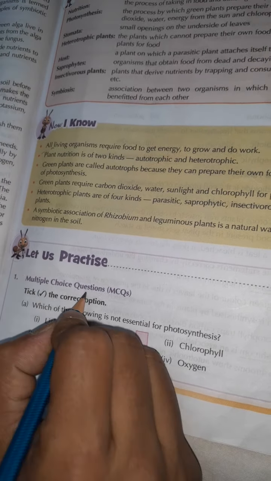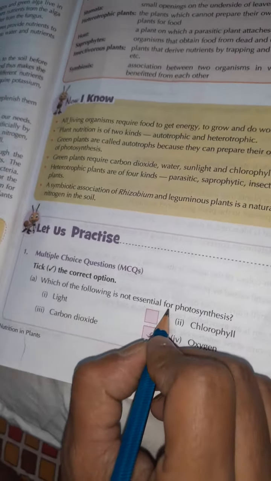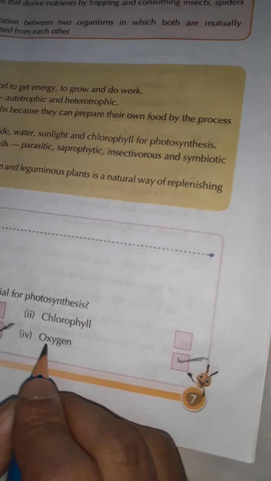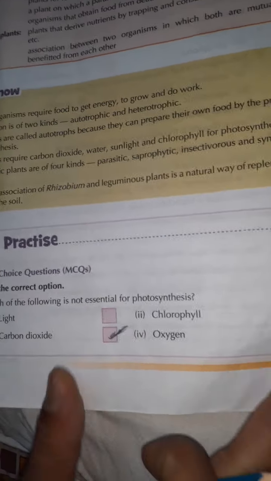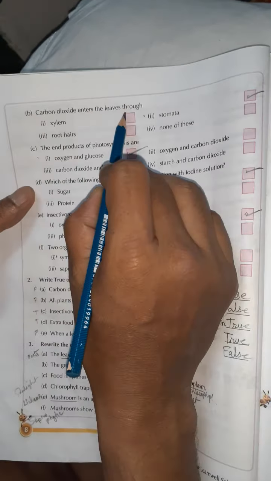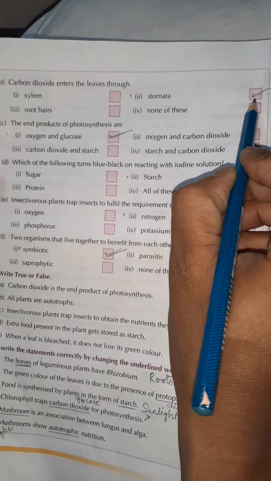Tick the multiple choice questions, page number 7. Tick the correct options. Which of the following is not essential for photosynthesis? As I have done already, oxygen. The first answer is oxygen. Second, carbon dioxide enters the leaves through stomata.